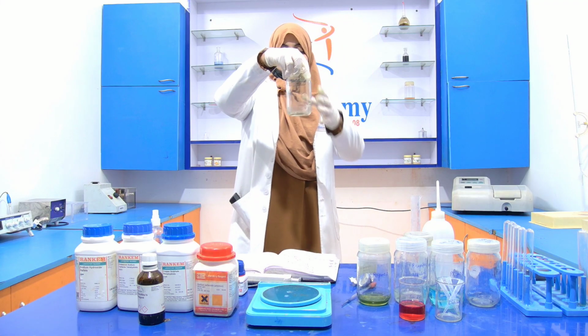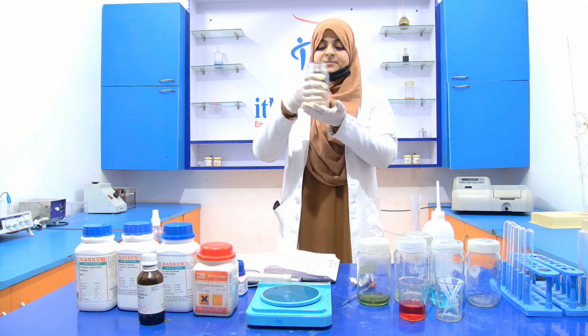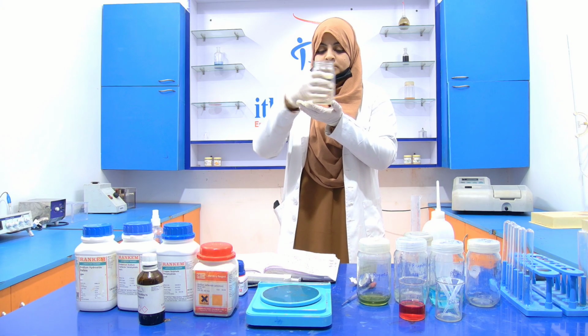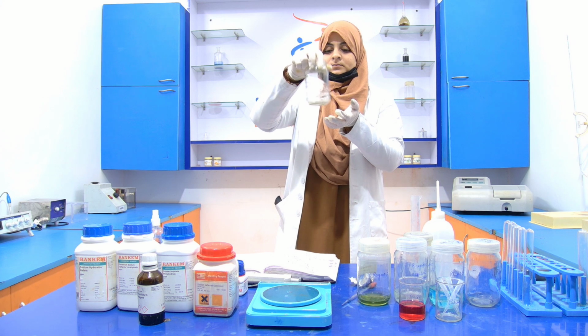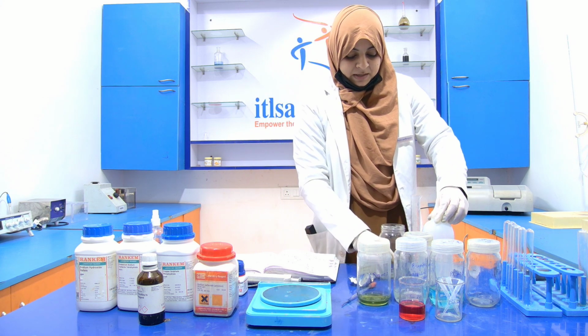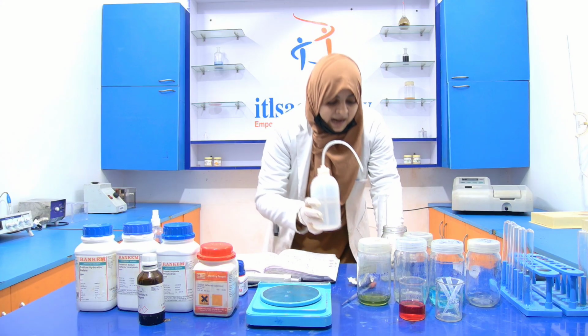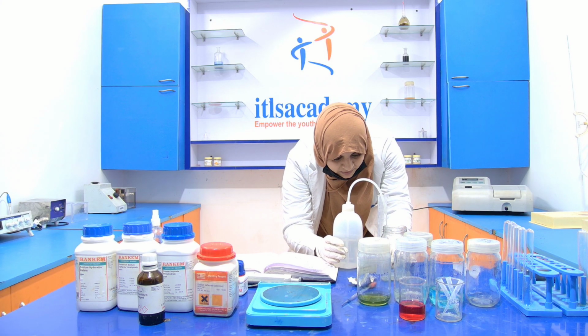Now mix it carefully. It takes time for the mixing of this BSA solution, so that it is completely dissolved. Then add the remaining 25 ml of distilled water.